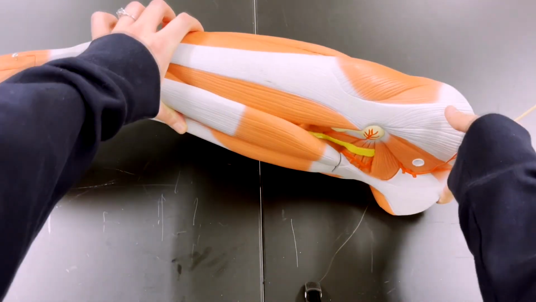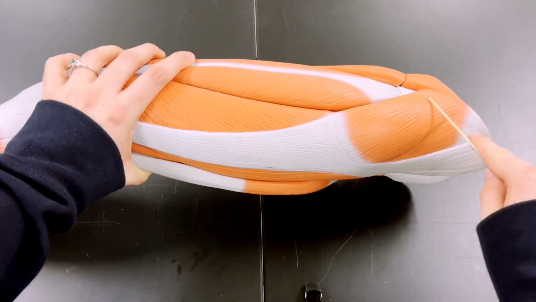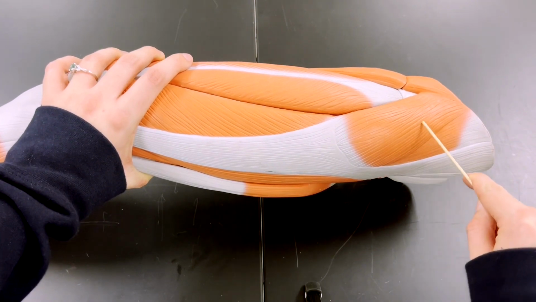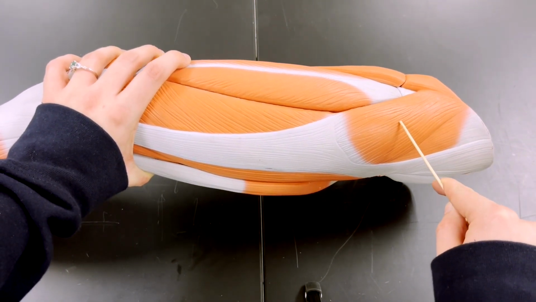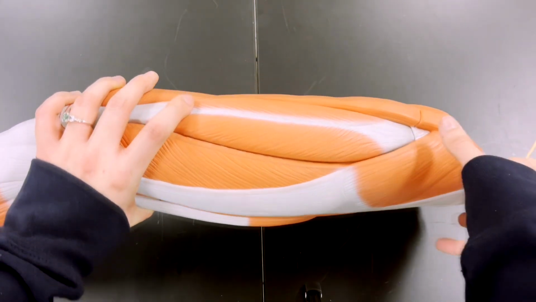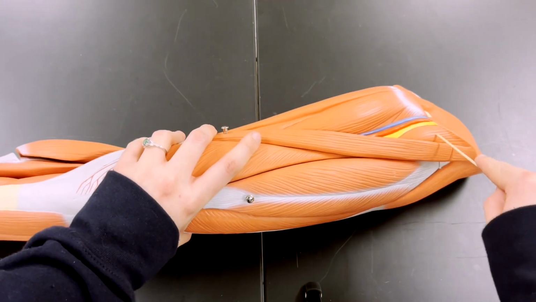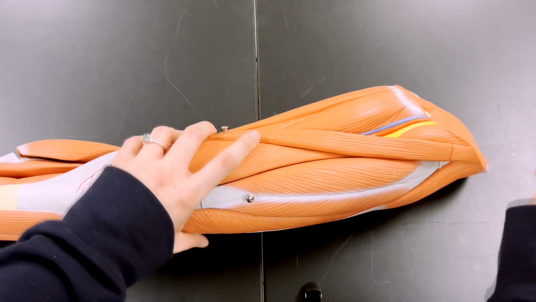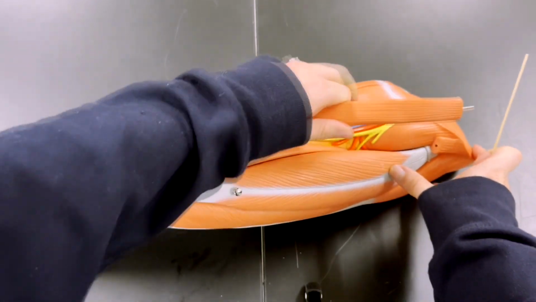And then if we flip our leg just a little, we can see this muscle right here, which is going to be our tensor fasciae latae. And its job is going to be to extend the knee. Moving a bit more, we're going to see our iliopsoas, which is going to be this muscle right here. If we take this off, we can see it a bit better.